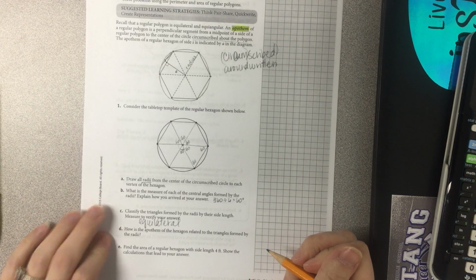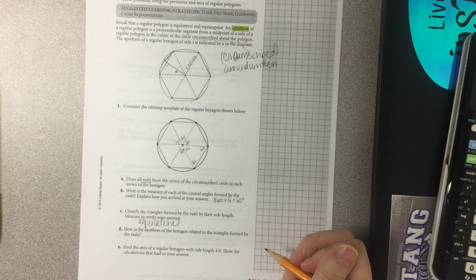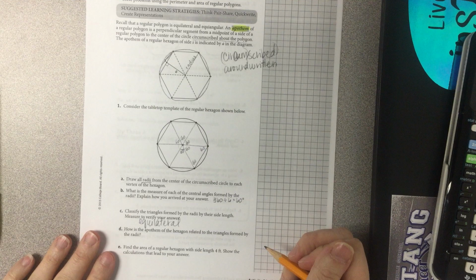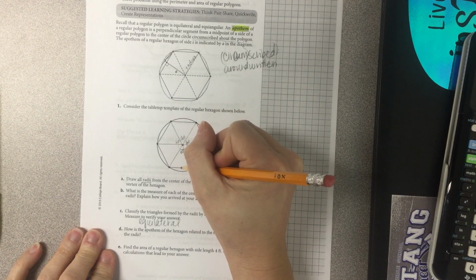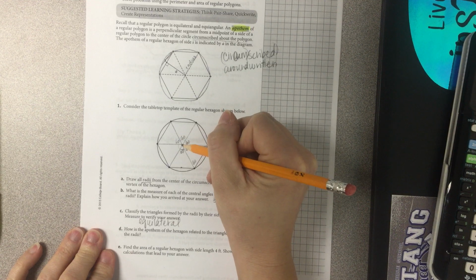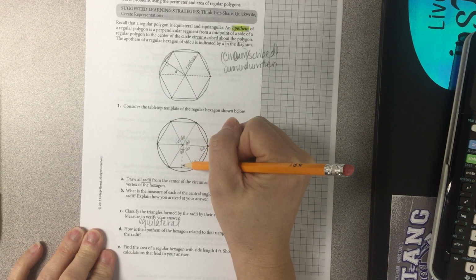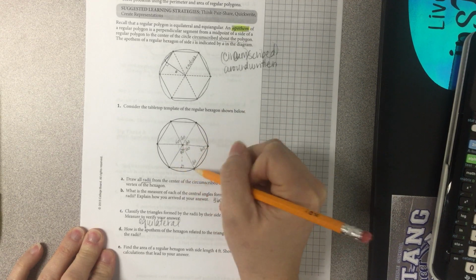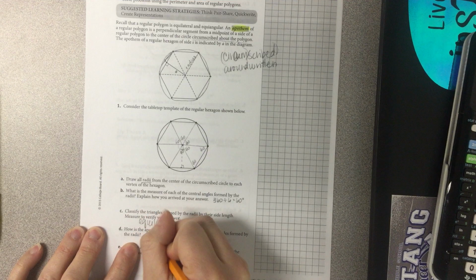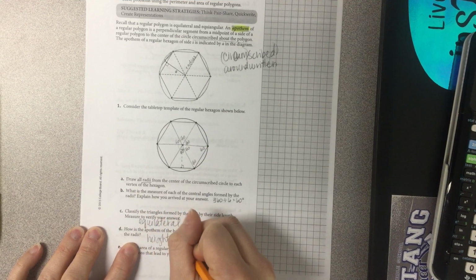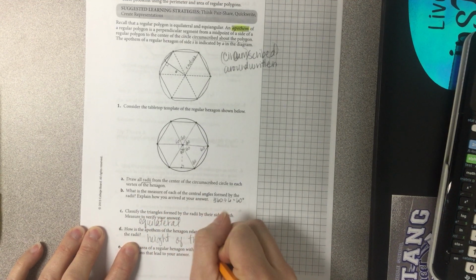And then it asks, how is the apothem of the hexagon related to the triangles formed by the radii? Well, remember the apothem goes from the midpoint of one side to the center. So this is our apothem. Well, how is it related to this equilateral triangle? Well, it's the height of the triangle. And that's going to be important.